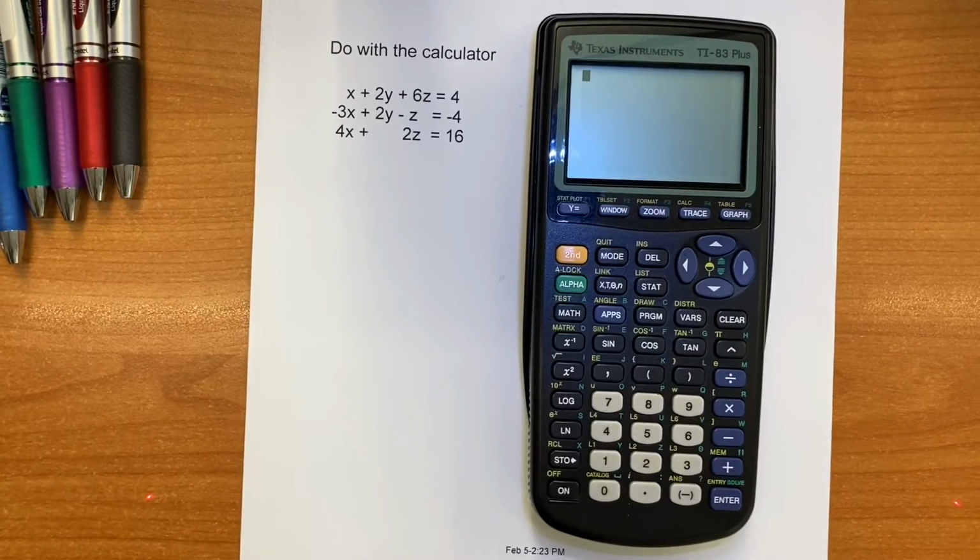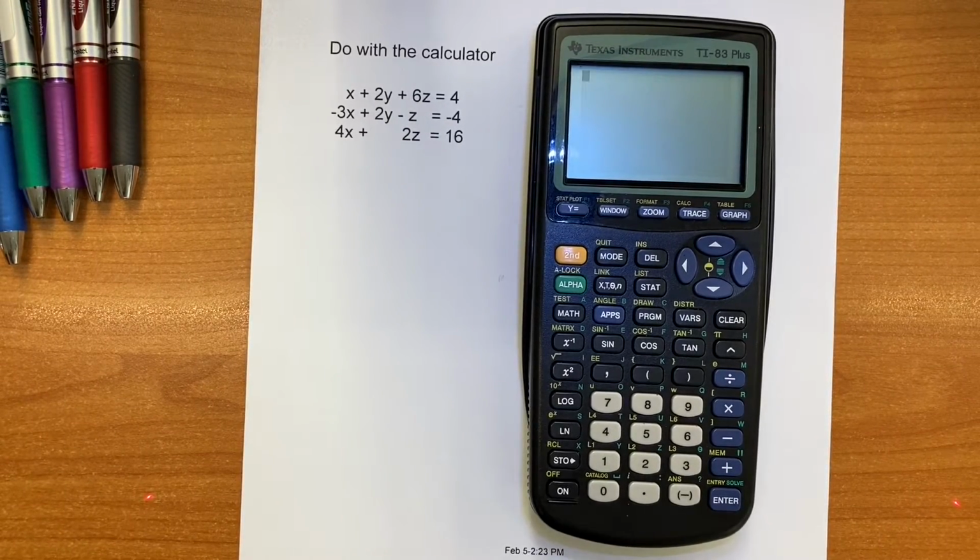this thing. So we're going to solve this on the calculator. Yeah, we're not going to graph it. We're actually going to solve it using matrices. We're going to enter these equations into a matrix and then press the right buttons, and the calculator is going to do all the solving for us. It's kind of nice.